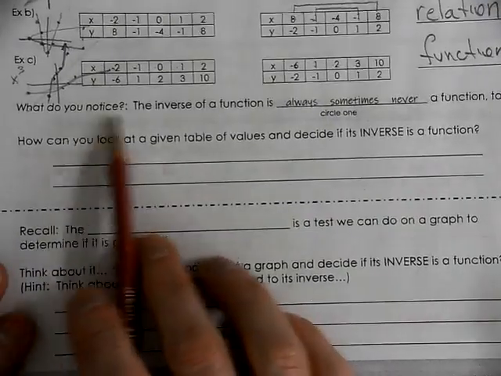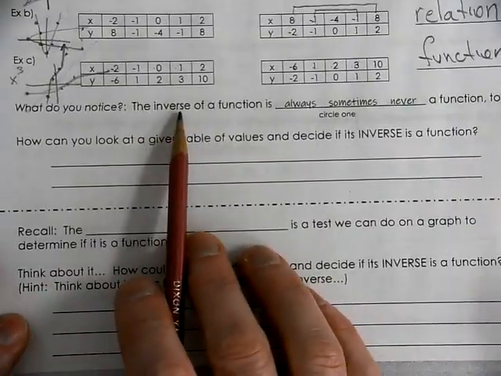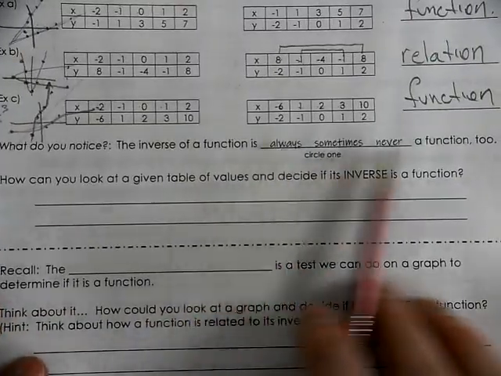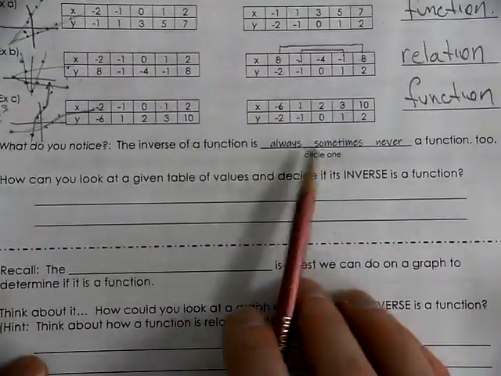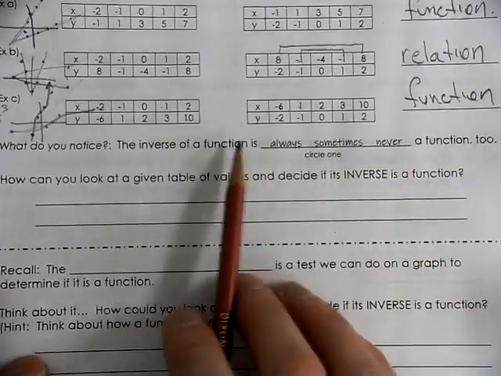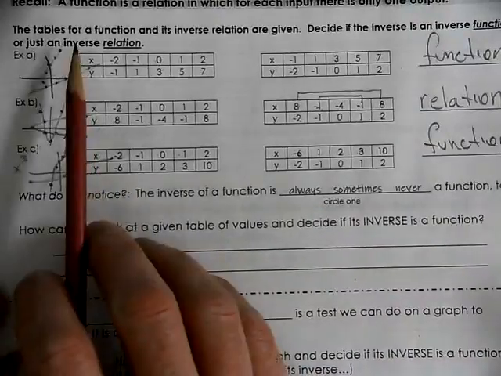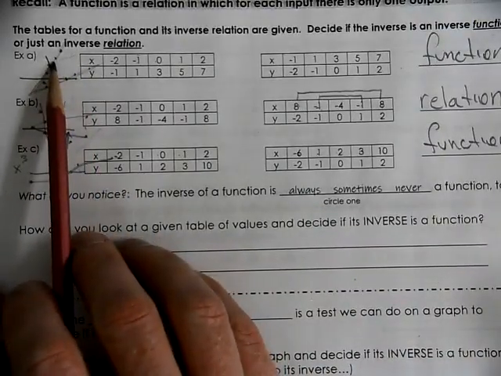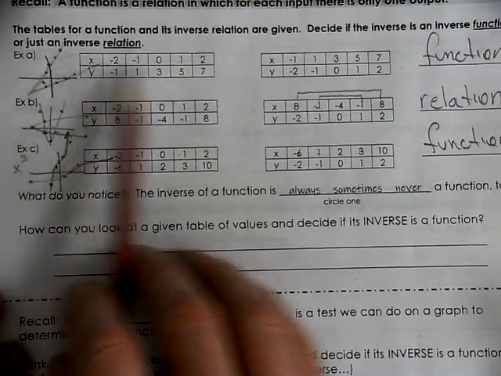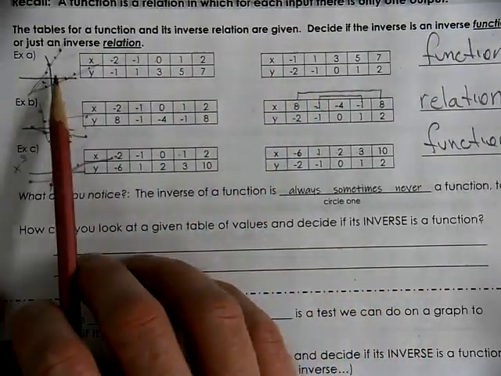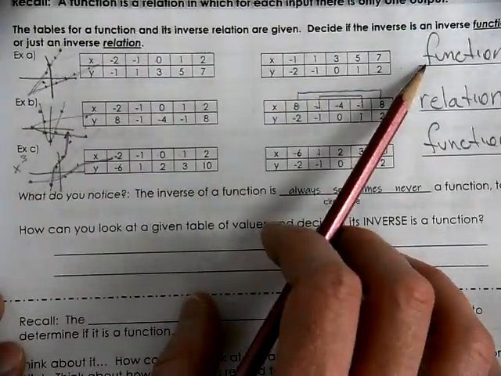What do you notice? Okay, is the inverse of a function always a function too? Is the inverse sometimes a function, or is the inverse never a function? Well, when we took this linear equation and did the inverse of it, we switched the x's and the y's like we learned yesterday, and we found that to be a function.